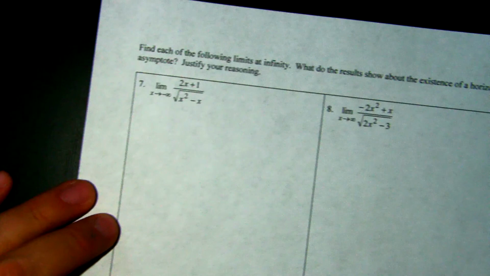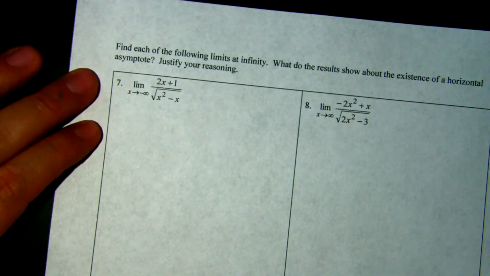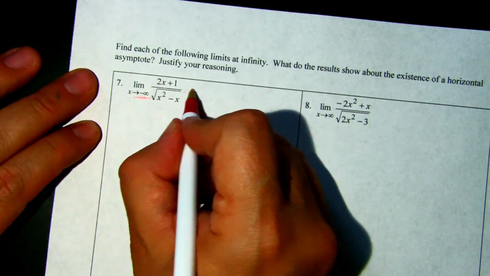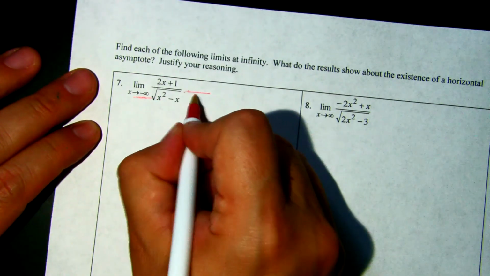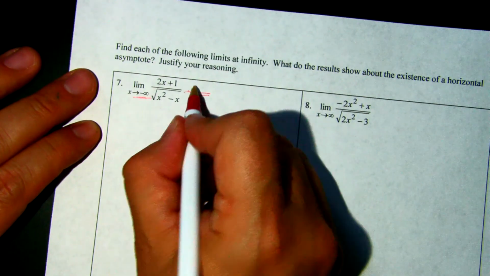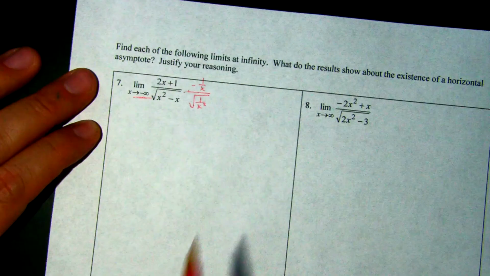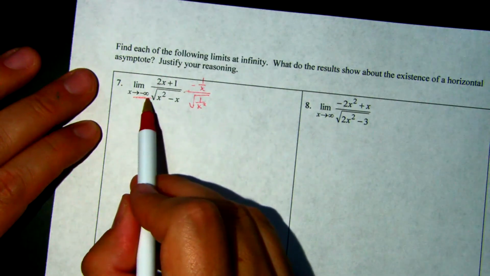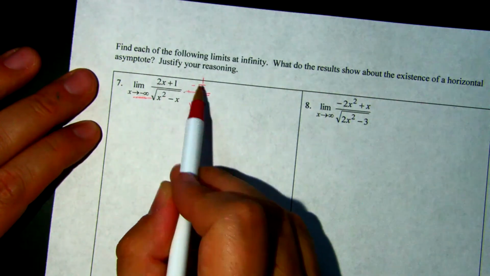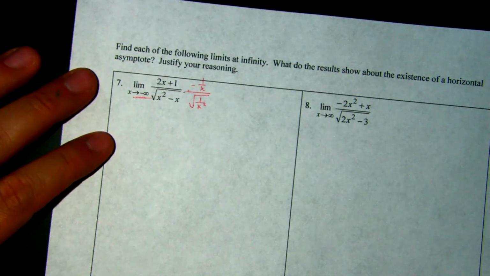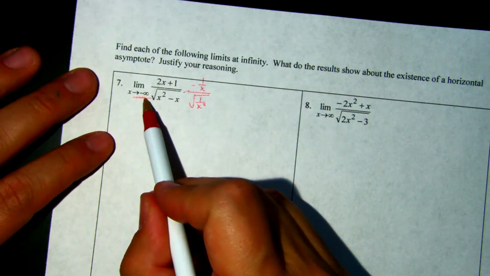Now we got some of those nasty square root problems. So this is 7 and 8 from the homework. Okay, so going towards negative infinity. This is important. In the denominator, I know I'm going to have to do the square root of 1 over x squared. Because I'm going to negative infinity, I'm going to have to do negative 1 over x in the denominator. Again, because I know that as x goes to negative infinity, the square root of 1 over x squared is going to be negative 1 over x. Not a negative number, but the opposite sign of whatever x value I put in there.